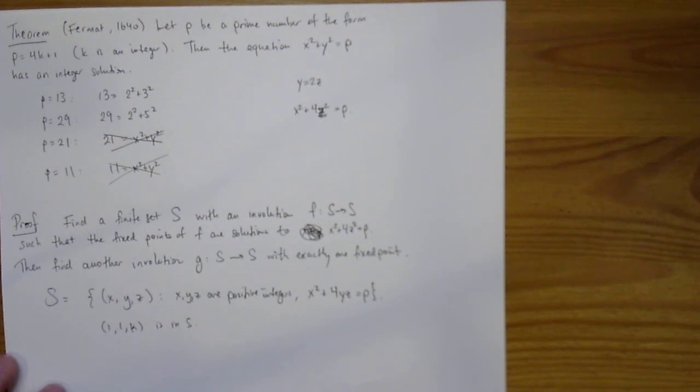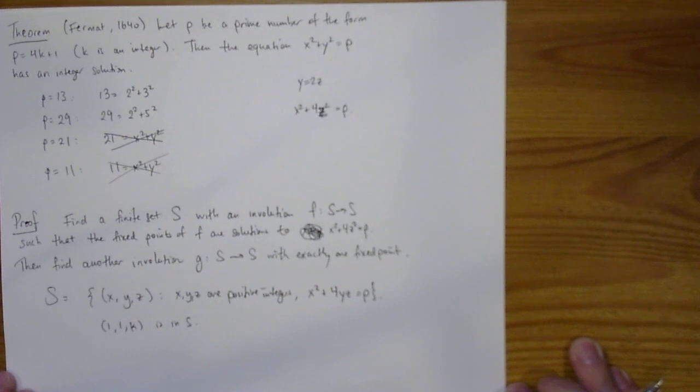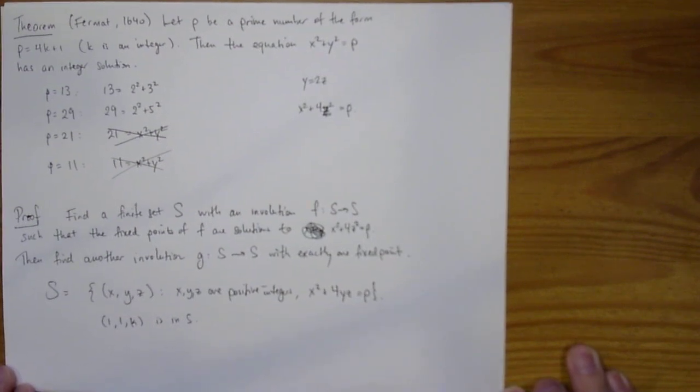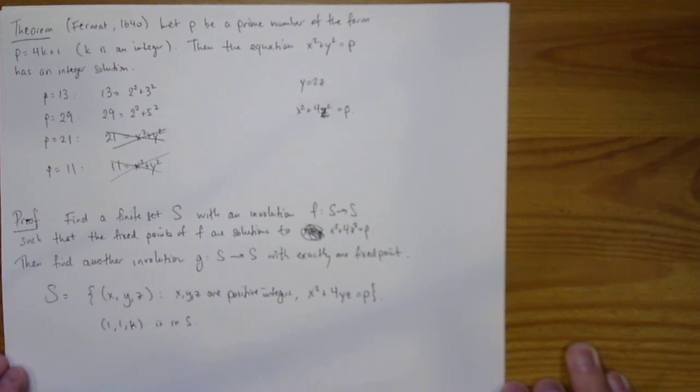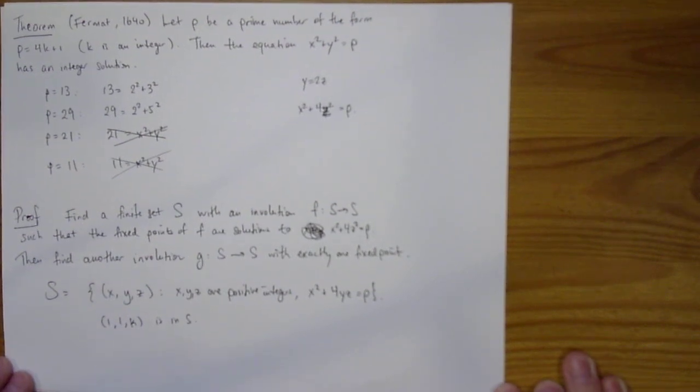Now, what is f going to be? Well, some mathematicians sometimes say the obvious this or the obvious that, and it's a sort of loaded word, because you don't want to make somebody feel bad if they don't think it's as obvious as you think it is. But let's just say it's a natural involution.